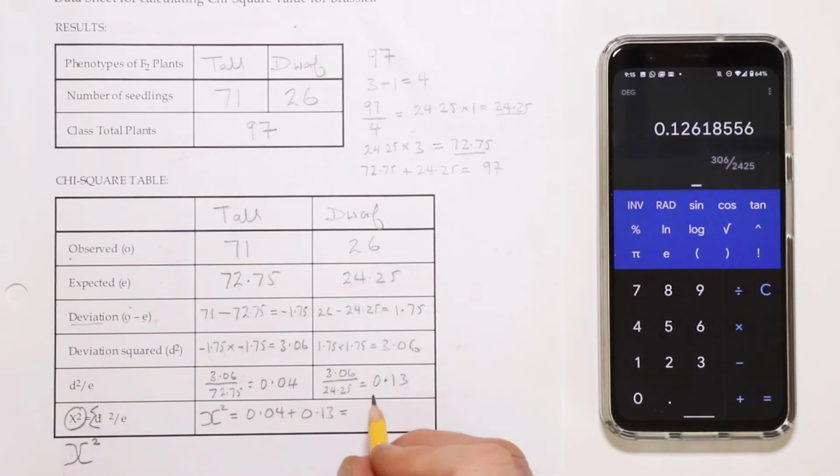And that equals, let's see, shall I use a calculator or do it in my head? Absolutely not going to use a calculator. So 3 plus 4 is 7. All right, 1 plus 0 is 1. There you go. All right, so that is our chi-square value. Ta-da!